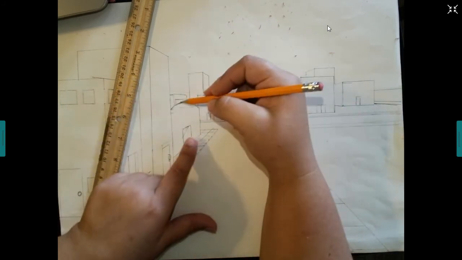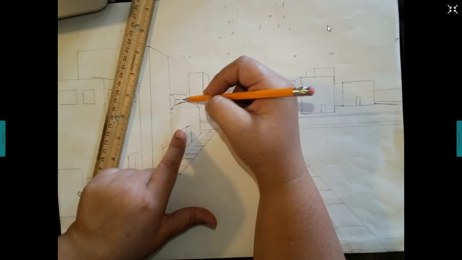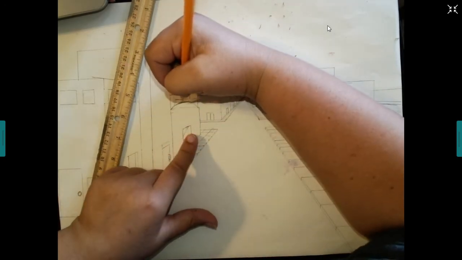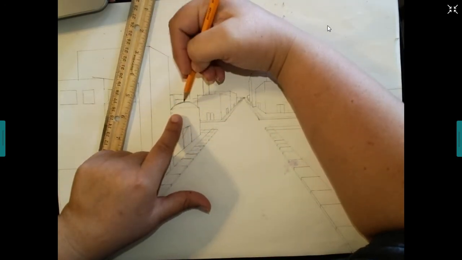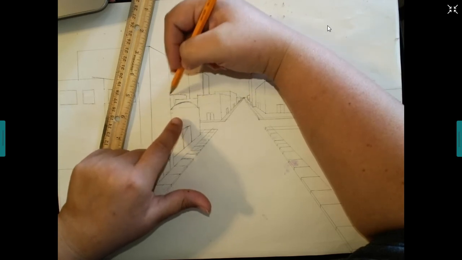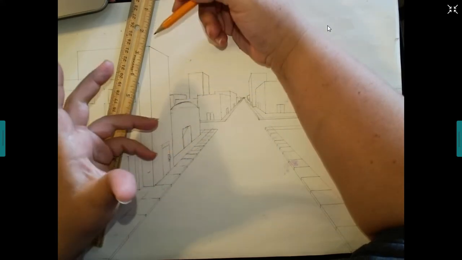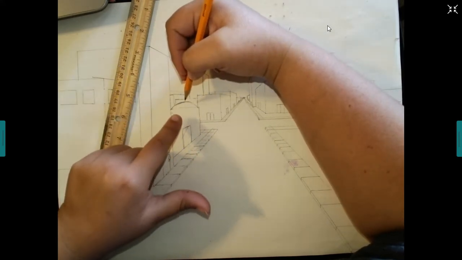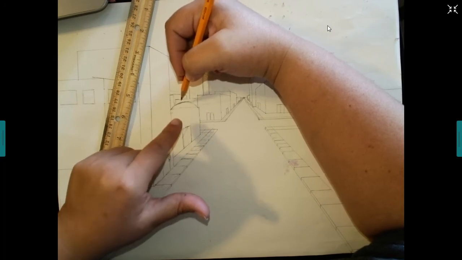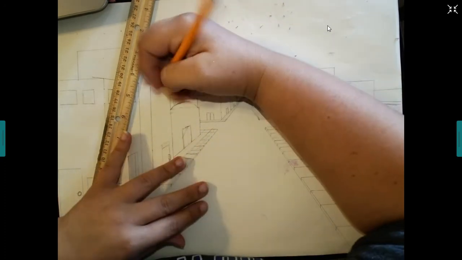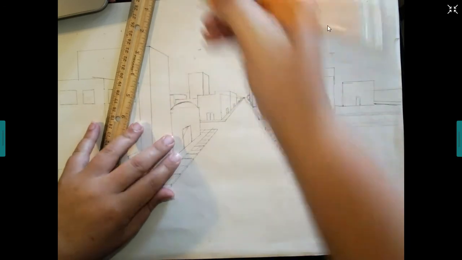Now this is going to have depth, right? Because this is a wall. And when buildings have this, usually the whole building does not have a curved top. The roof is not curved. This is just an extra little piece on the front of the building. So it's just a piece of the wall that sticks up higher. So I want this to just have a little bit of depth.